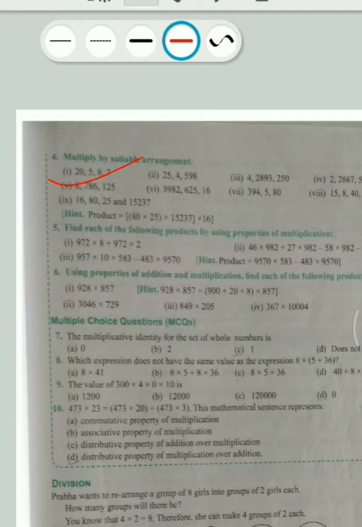Example 3. What is that? Find the value of the following using properties of multiplication. So, what is that, student?